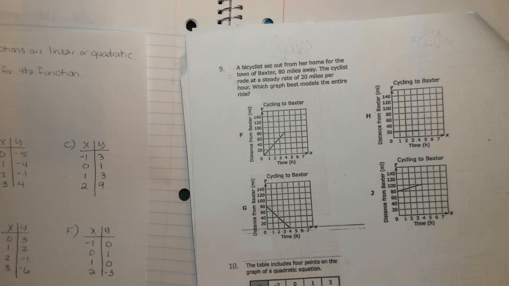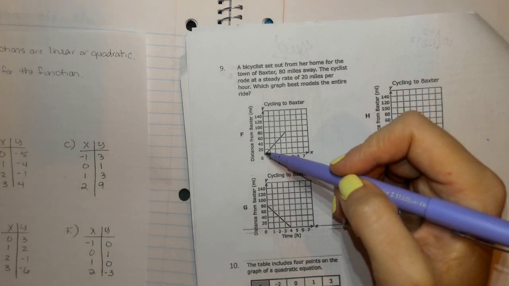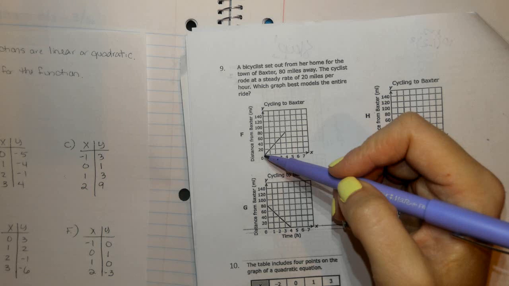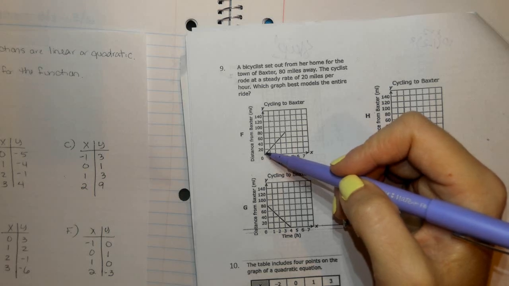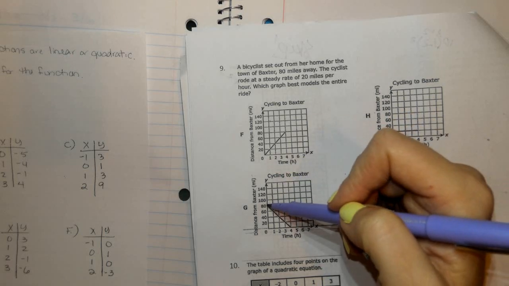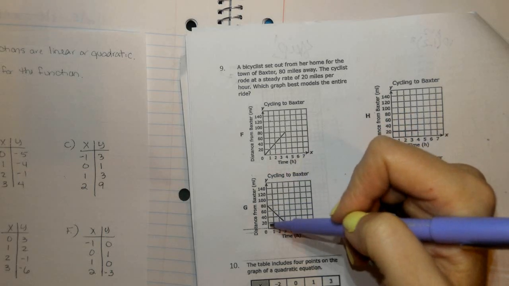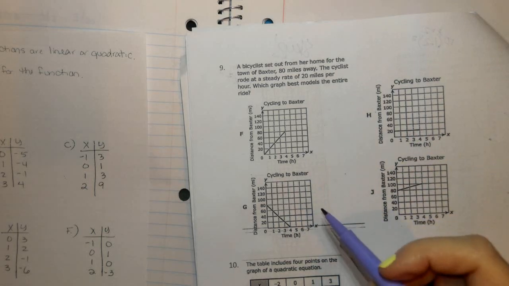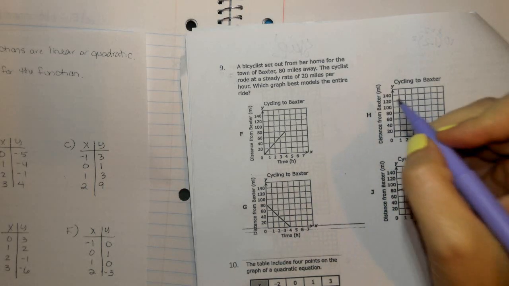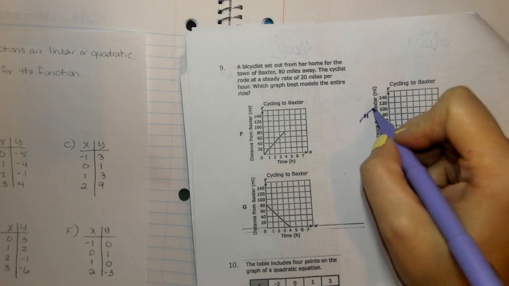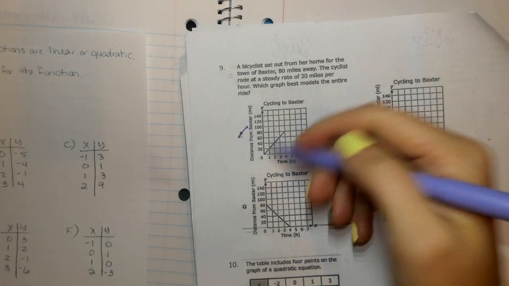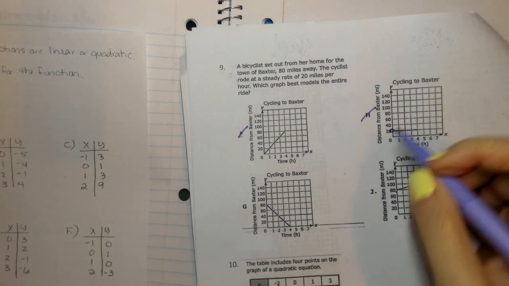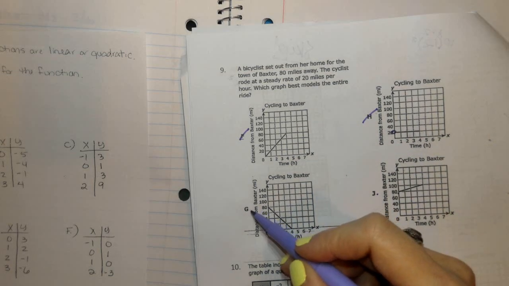Okay, so the bicyclist set out from her home for the town of Baxter, 80 miles away. So the distance from Baxter is 80 when she started her ride. So it's going to have to start at 80. It's not going to be this one that starts at 20, and not this one that starts at 0 distance. It's either going to be J or G.